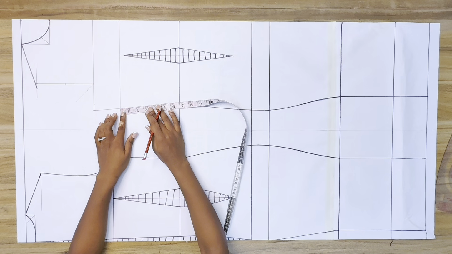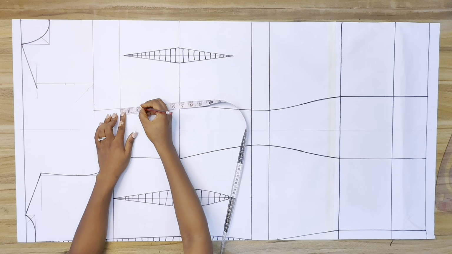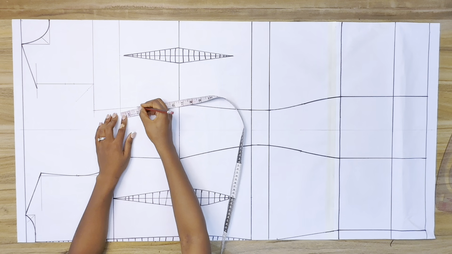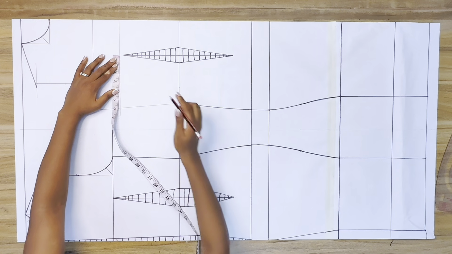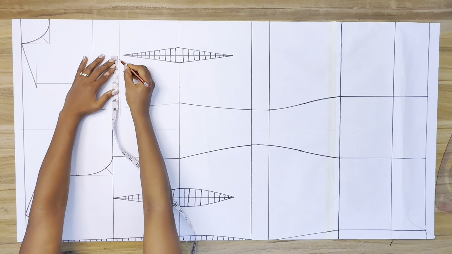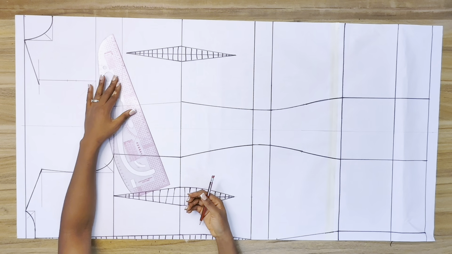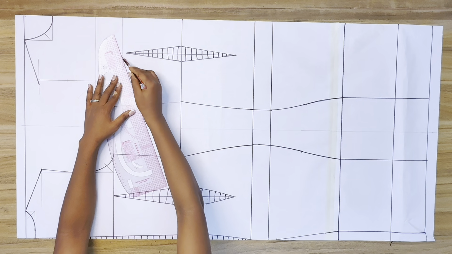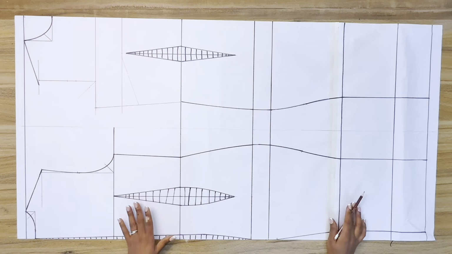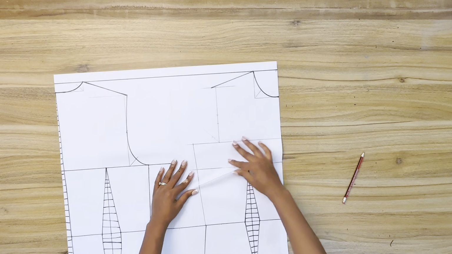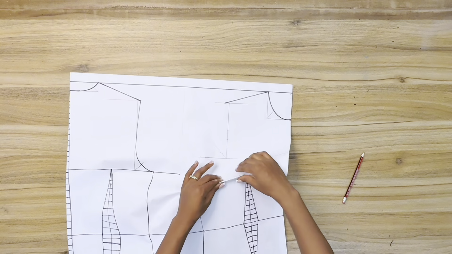Now come down from bust level line along side line and mark the width of your bust dart. Next, come in from the bust point along bust level line 1/2 inch. Now connect the points on the side line to this point just marked to form the bust dart. Now carefully close the bust dart.